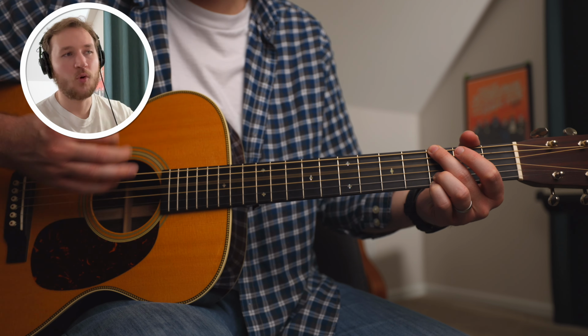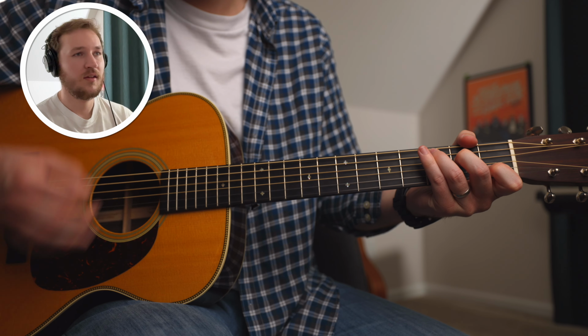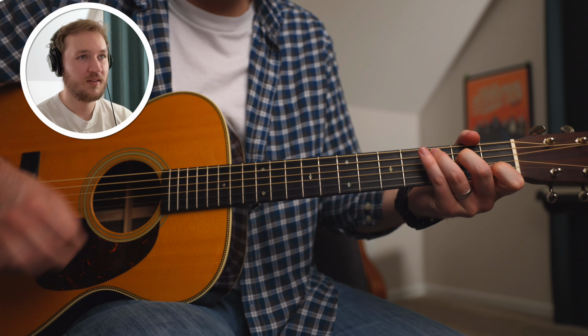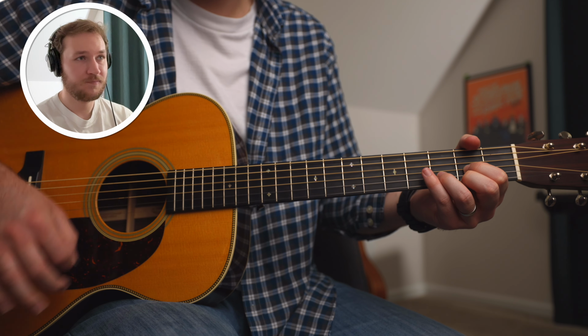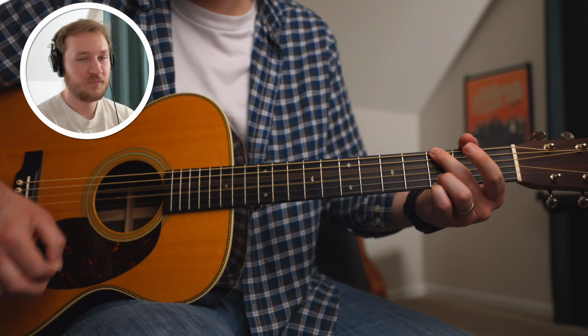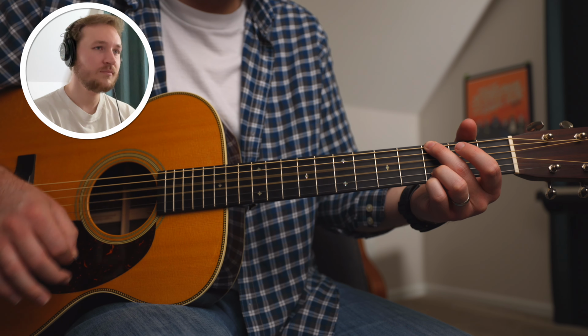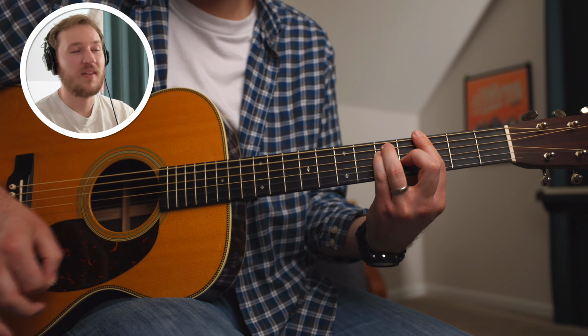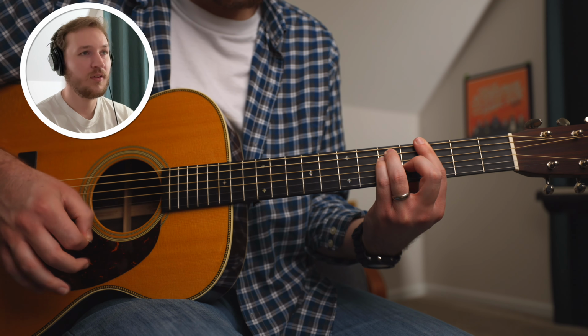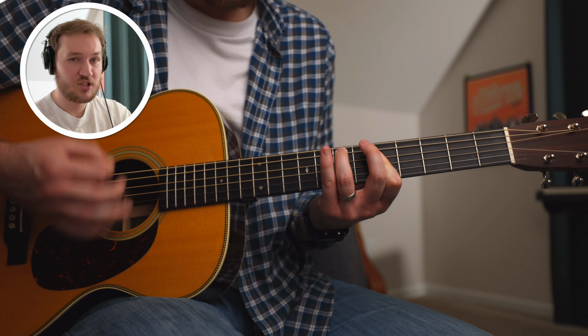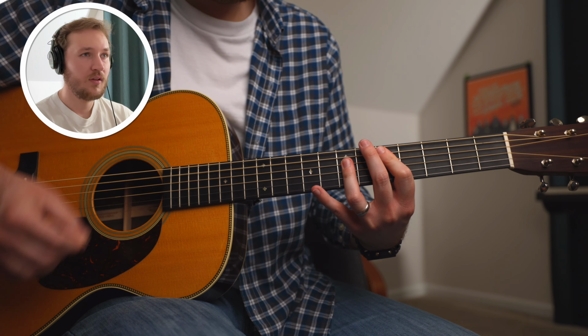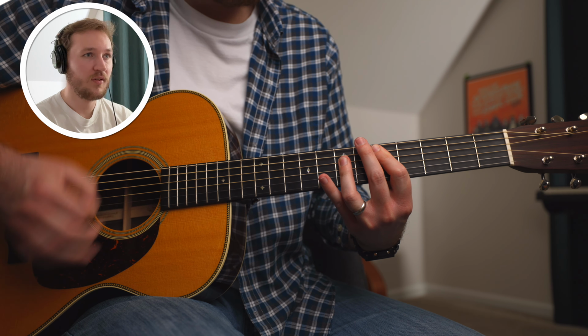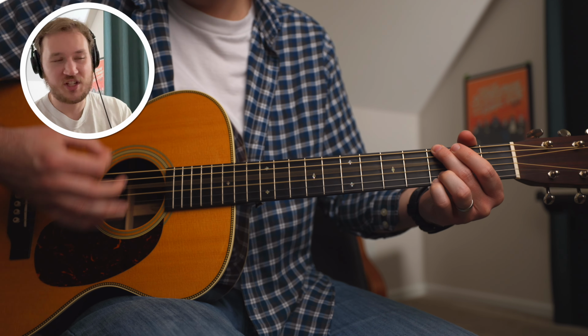Okay, so like I said before, the progression is G to C to D and back to G. All right, that's G as an E shape, C as a G shape, D as an A shape, and G as a G shape again.